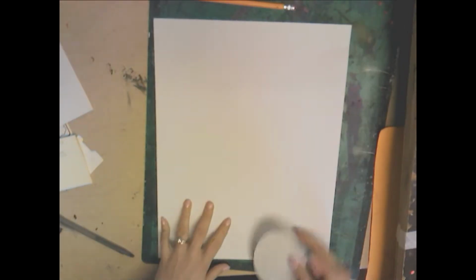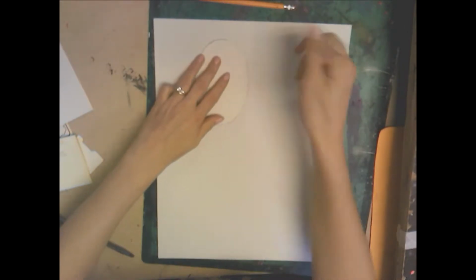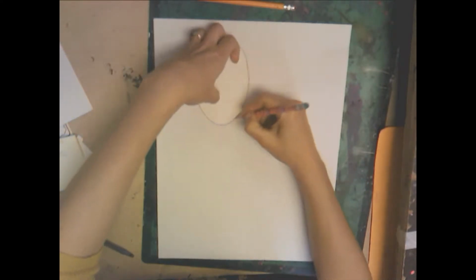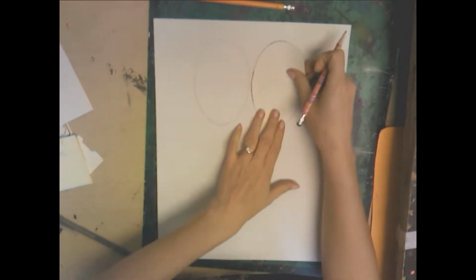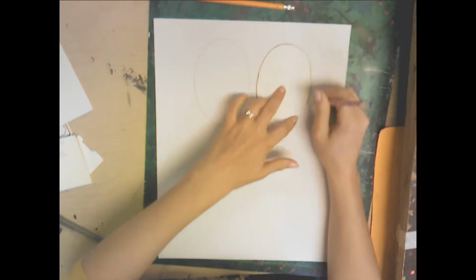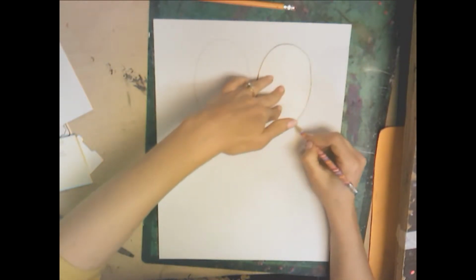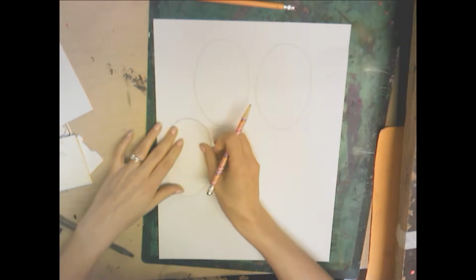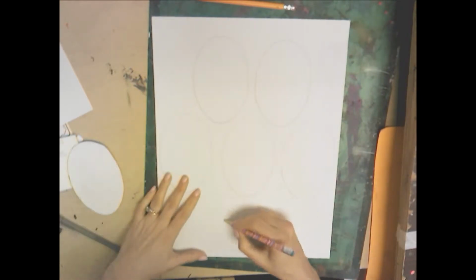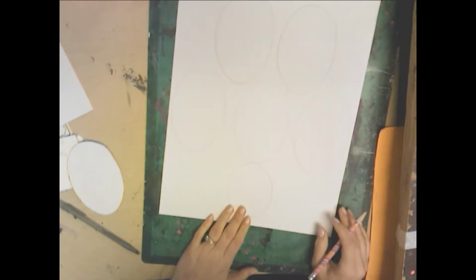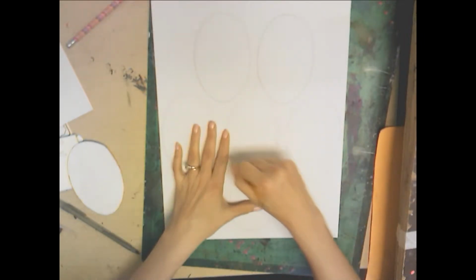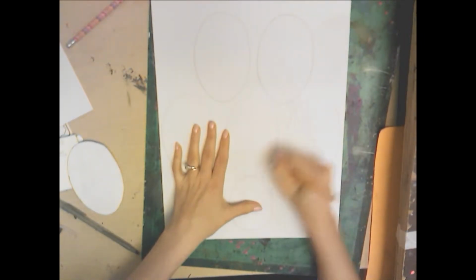So I made my paper going long ways, and I'm going to do 2 ovals here at the top. Now you have to think how many people are in your family, and if you have a big family, you're going to have to maybe make these ovals smaller to fit them all on the paper. Okay, so this bottom one I had to make a little smaller, and maybe I'm going to erase a little bit of this one and make it a little smaller because it's a little too big.